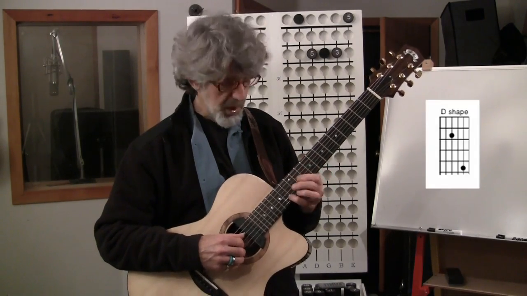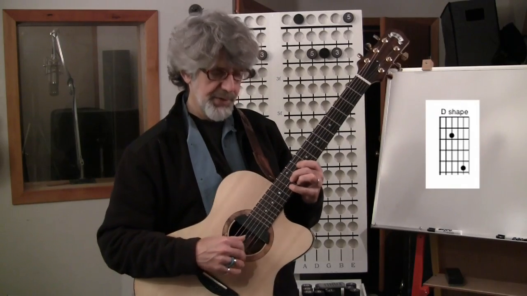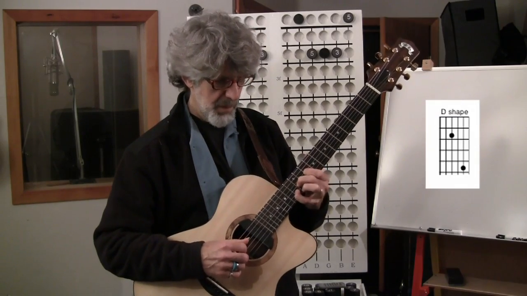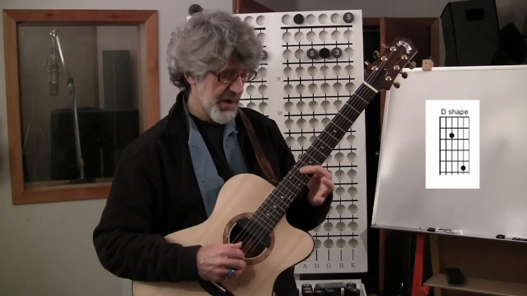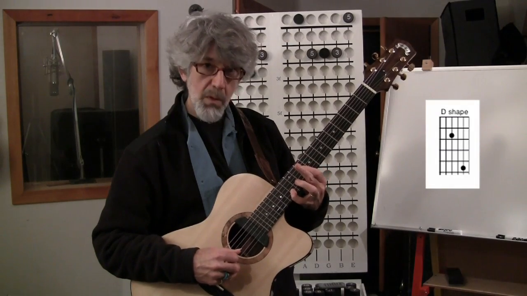And the D form of the C chord is like this. And the octave shape is on 4 and 2.